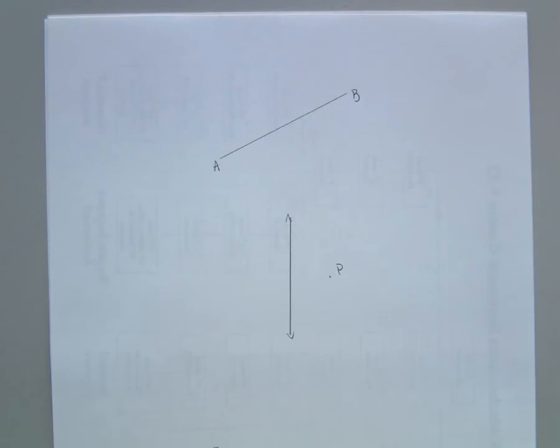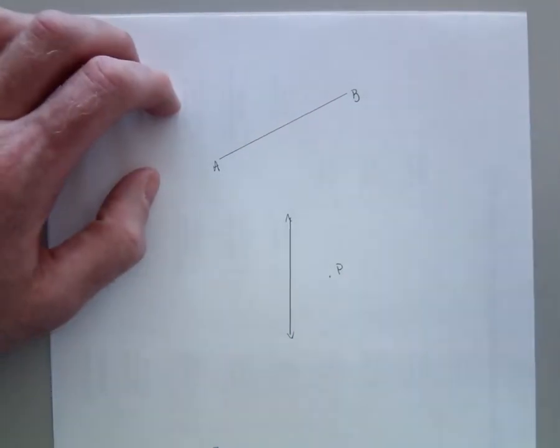This little video will briefly review some construction techniques having to do with perpendiculars. And the first construction we're going to do is that of a perpendicular bisector of a segment. So I have here AB.